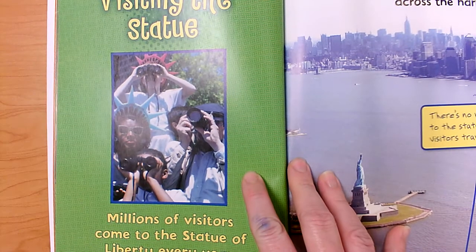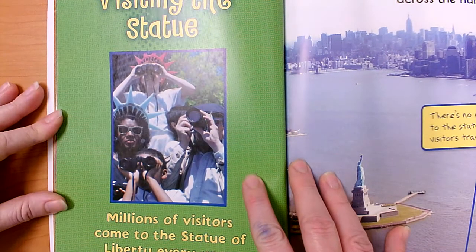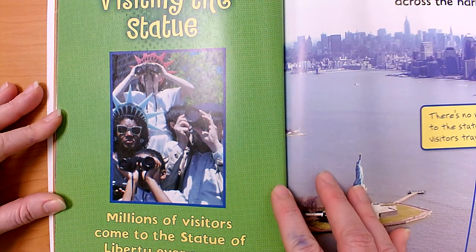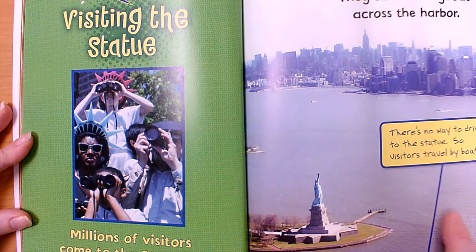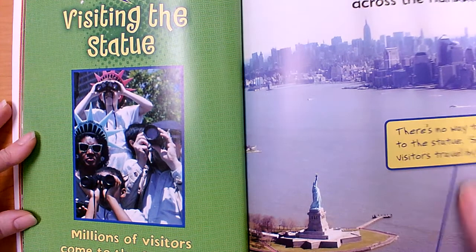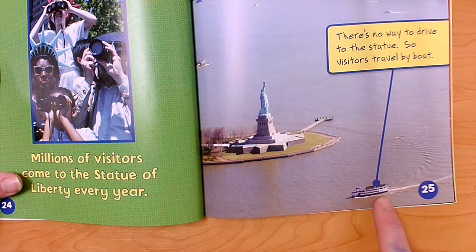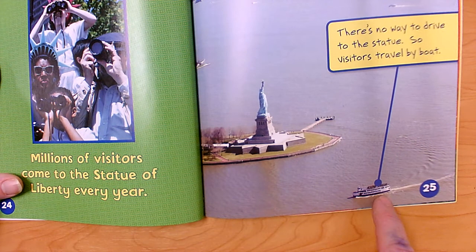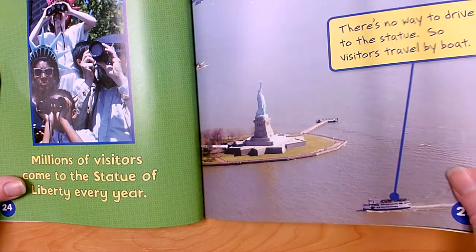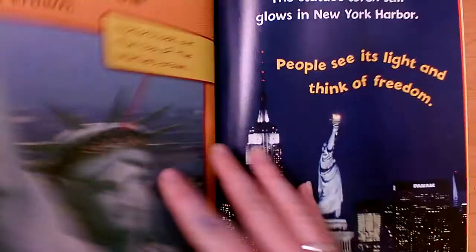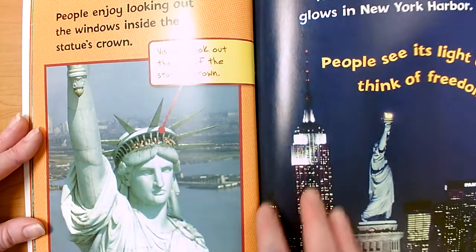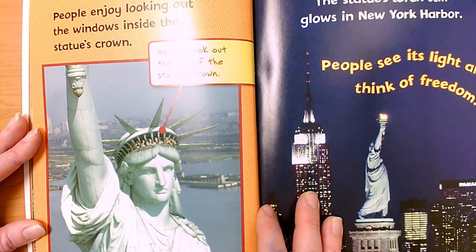Visiting the statue. Millions of visitors come to the Statue of Liberty every year. They take a ferry boat across the harbor. So this is a ferry boat. There's no way to drive to the statue, so visitors have to travel by boat to get there. People enjoy looking out the windows inside the statue's crown.